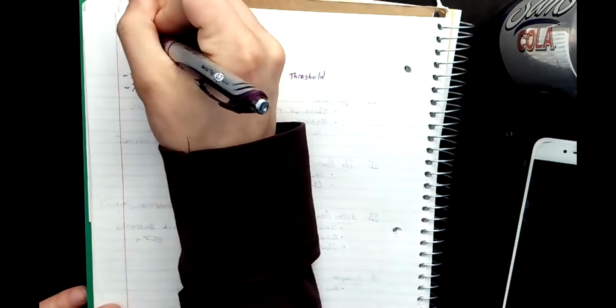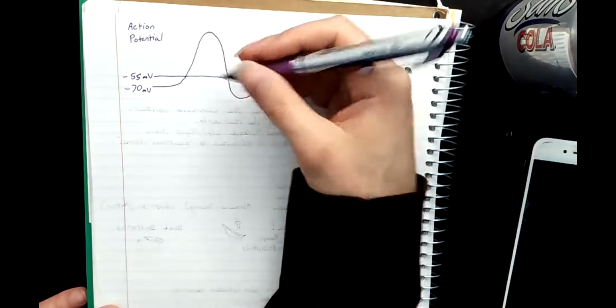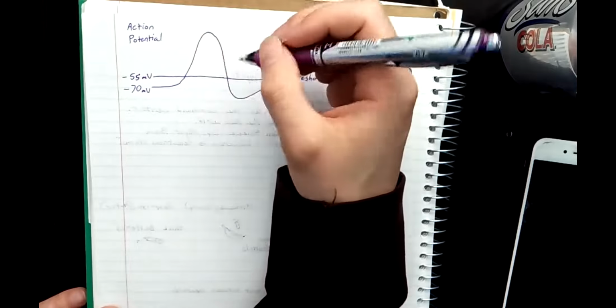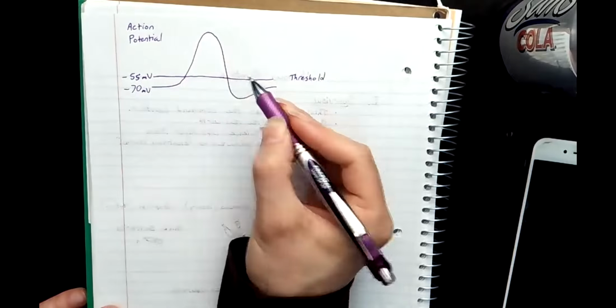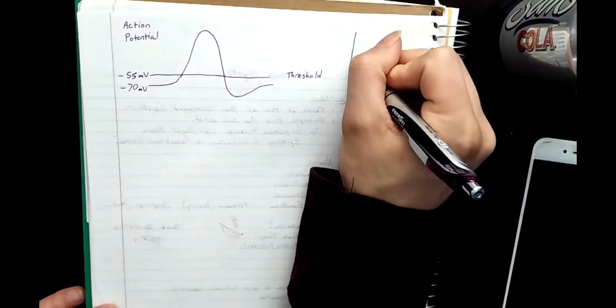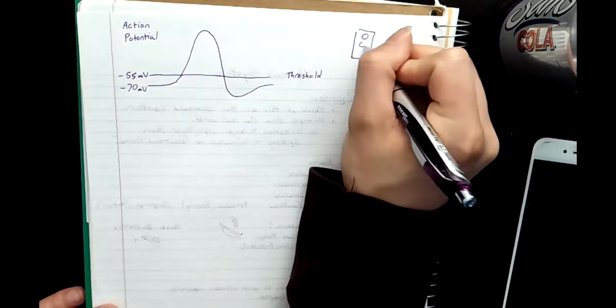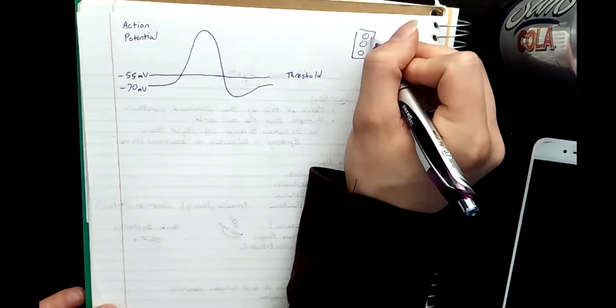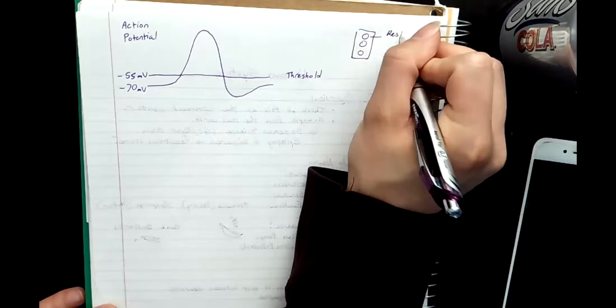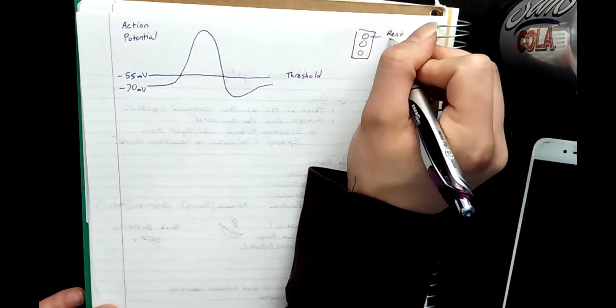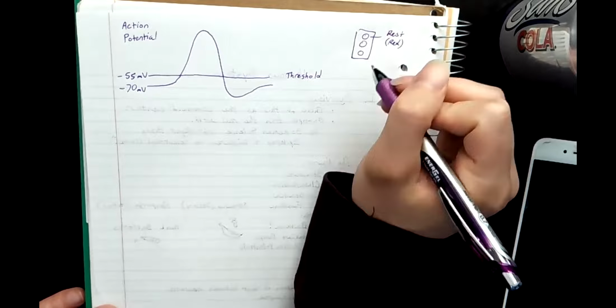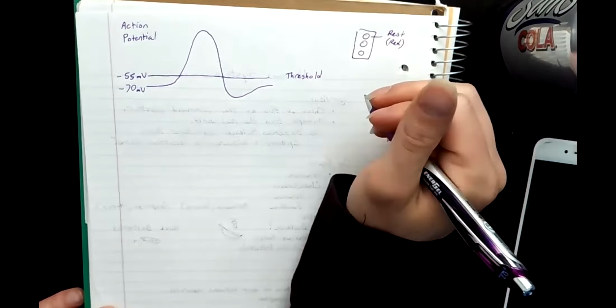All right. So this is that basic diagram of the action potential. And some key things to remember is that if it's resting, think of the visual: red light, yellow light, green light. Rest is red. R and R go together, makes sense.